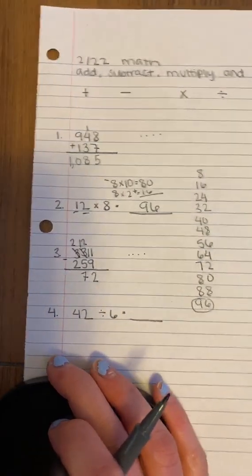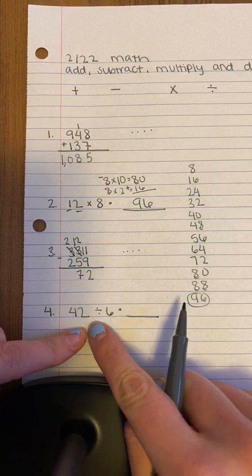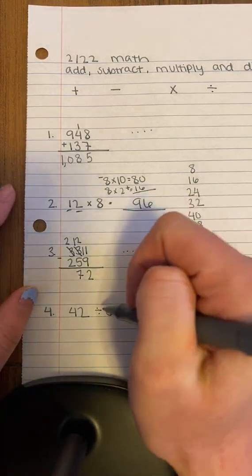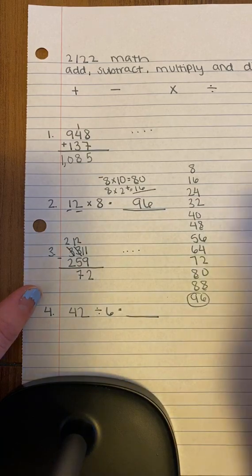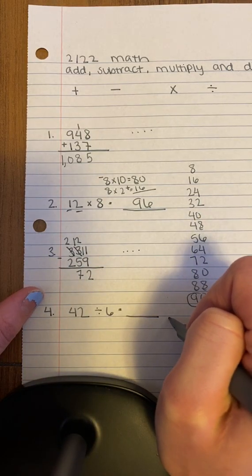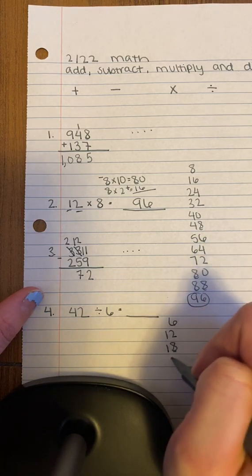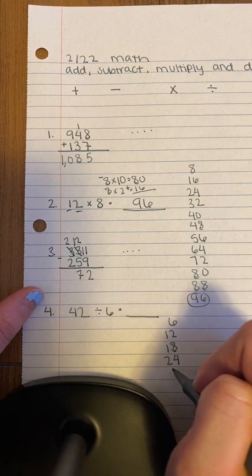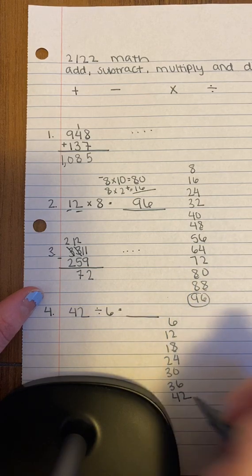So now we're going back to our division. So now I have 42 divided by 6. I want to know how many times I can count by 6 till I get to 42. So let's write this one out as well. I'm going to skip count by 6s. 6, 12, 18, 24, 30, 36, 42.